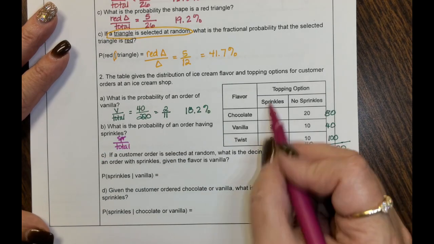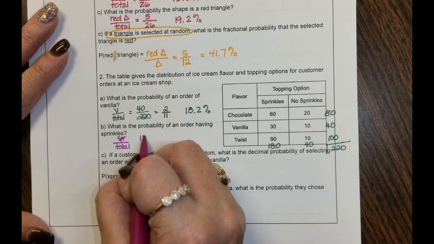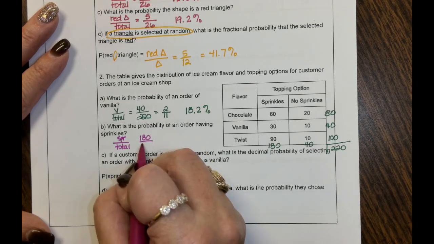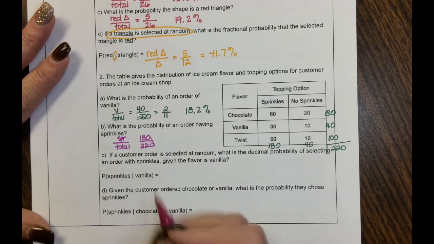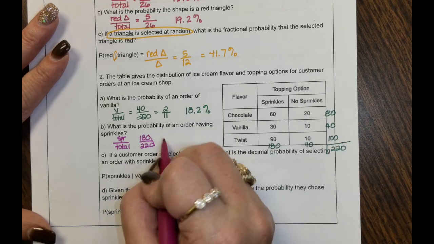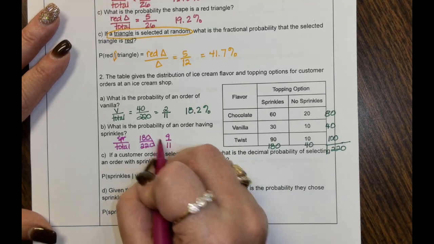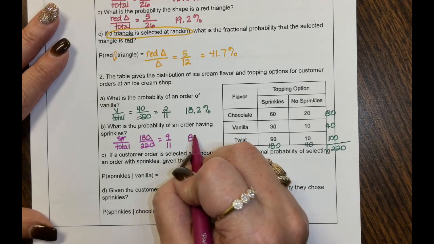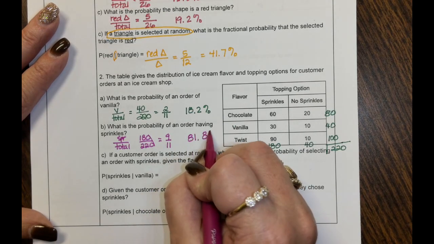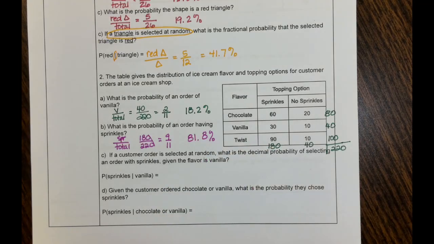We have 180 orders that have sprinkles out of the 220 orders in all. That reduces to 18 over 22, which reduces to 9 over 11. And that gives me 81.8%. So 82% of the orders include sprinkles. That's definitely something that they're going to want to keep stock of.